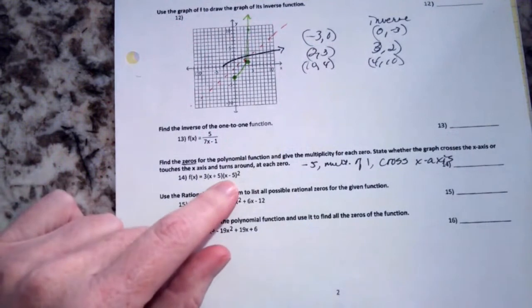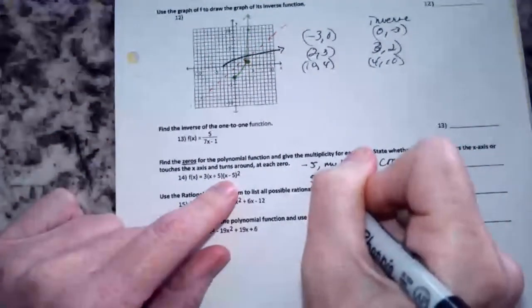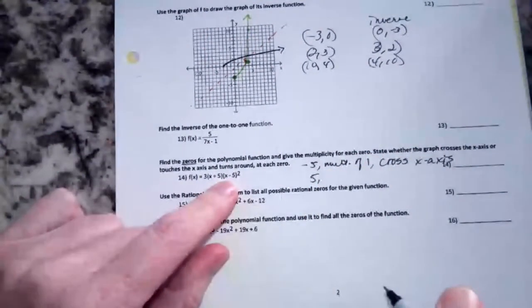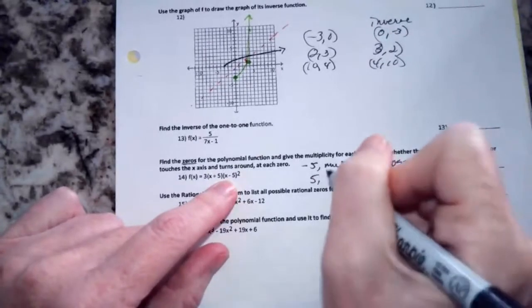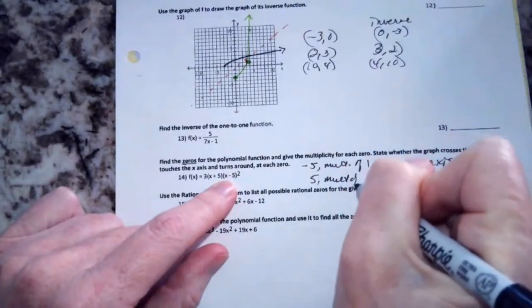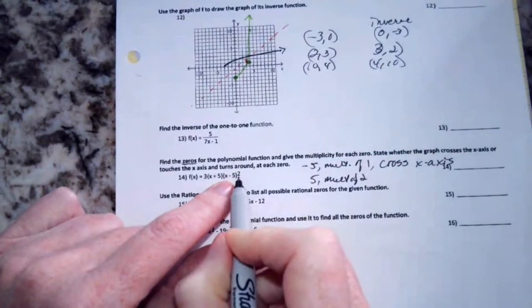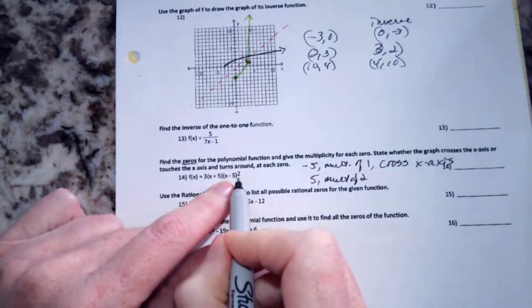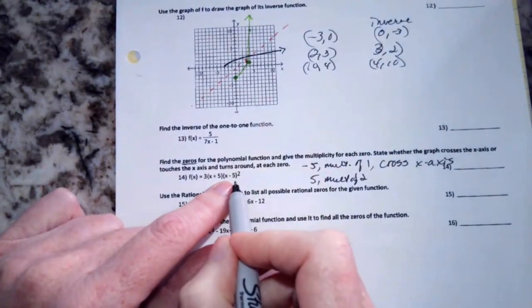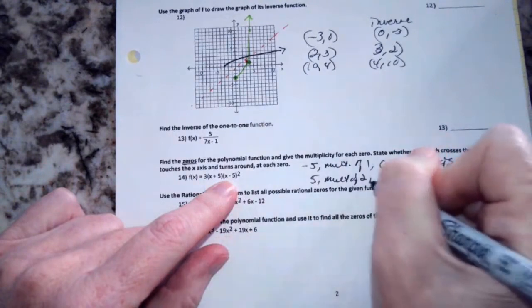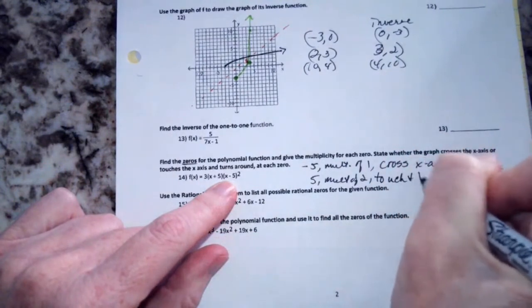The other variable is attached to a minus 5. That means its zero is a plus 5. It has a multiplicity of 2, because there's an exponent of 2 right there. And that means that it's going to touch the x-axis and turn around. So it will touch and turn.